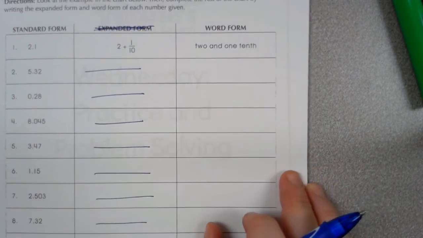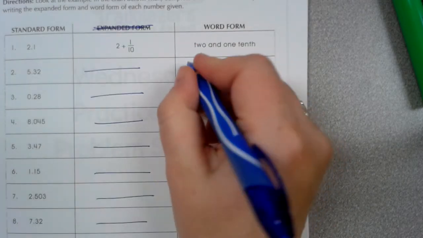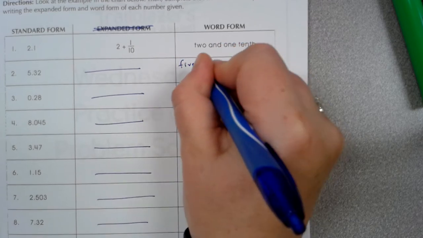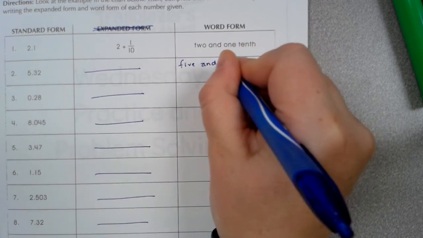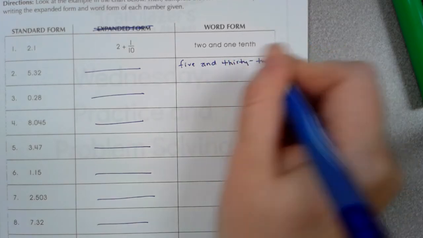Okay, so the number 2 is 5 and 32 hundredths. All you would have to do, if you need to, you can write it in 2 little parts. I would put 5 and 32 hundredths.